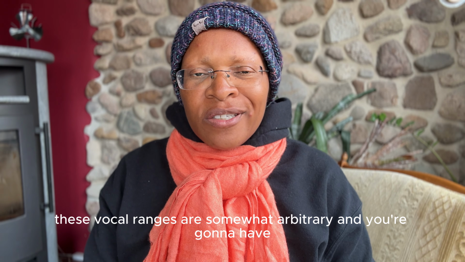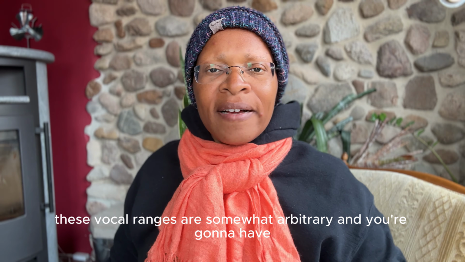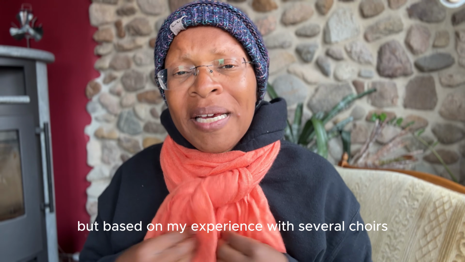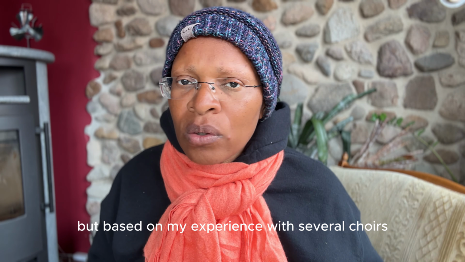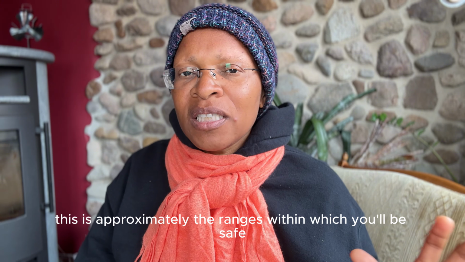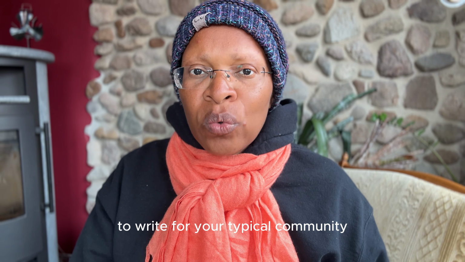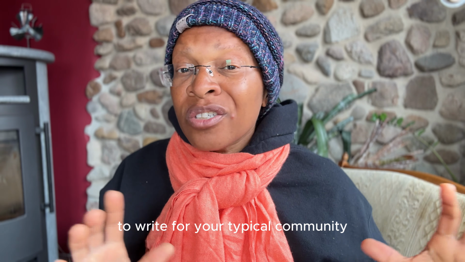Obviously, these vocal ranges are somewhat arbitrary, and you're going to have different capacities with the folks that you're working with. But based on my experience with several choirs, this is approximately the ranges within which you'll be safe to write for your typical community, non-professional singers.